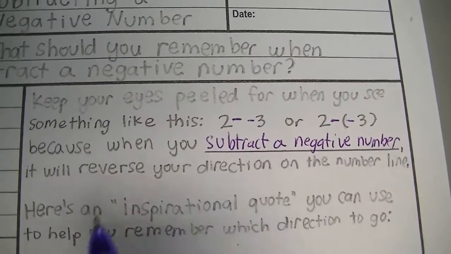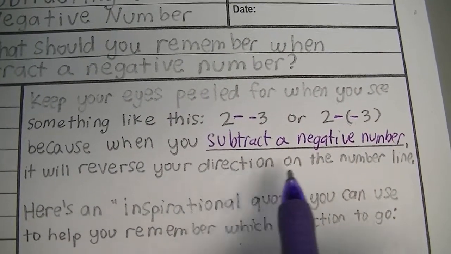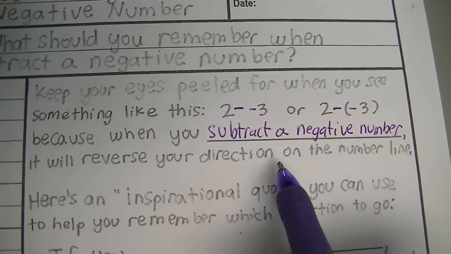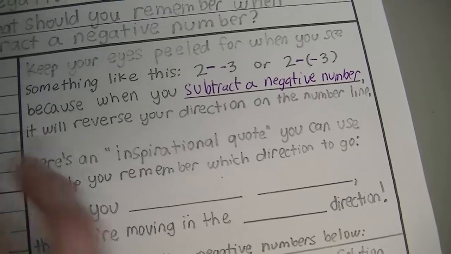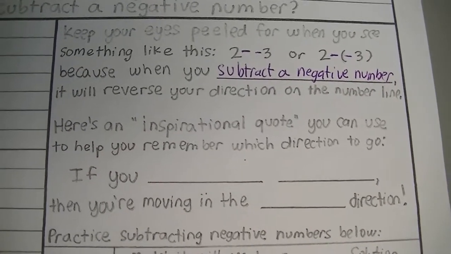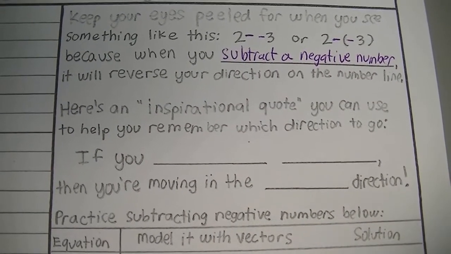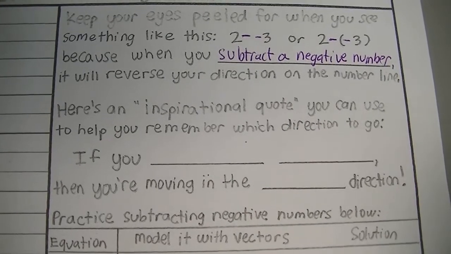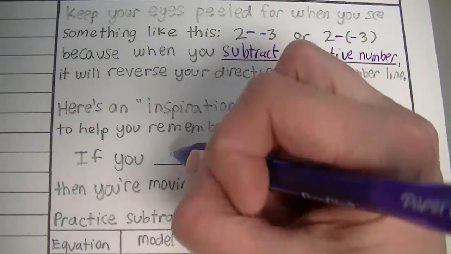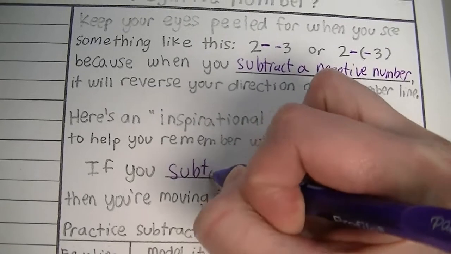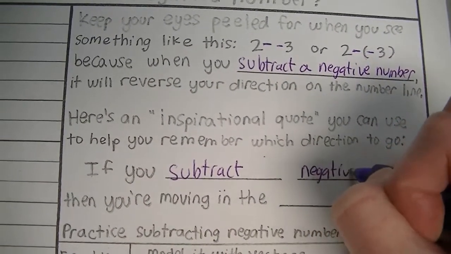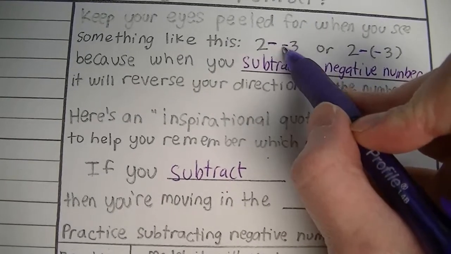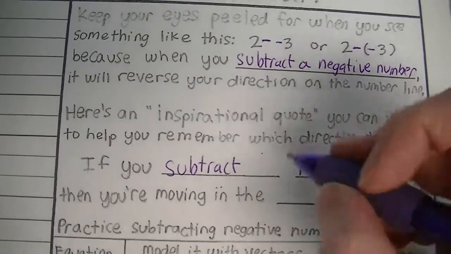Okay, when you subtract a negative number, it's going to reverse your direction on a number line. So, to hopefully help you remember that, I thought up this inspirational quote. And I hope that it can help you remember which direction to go on a number line. So if you subtract negativity, you're subtracting some negativity, you're moving in the right direction.